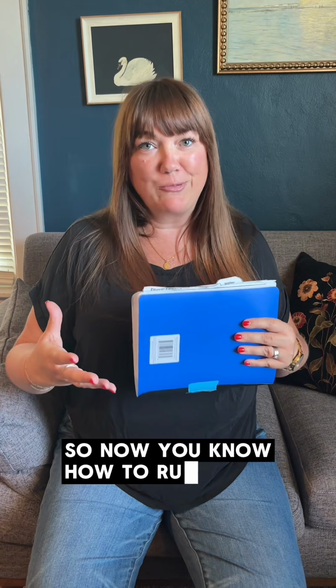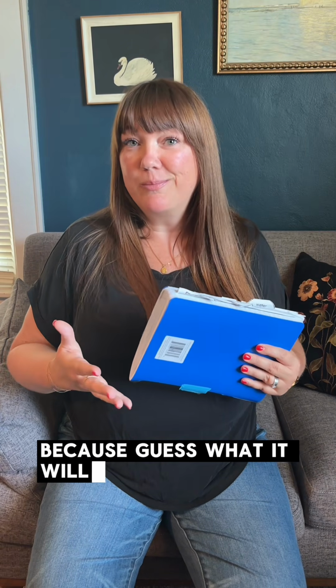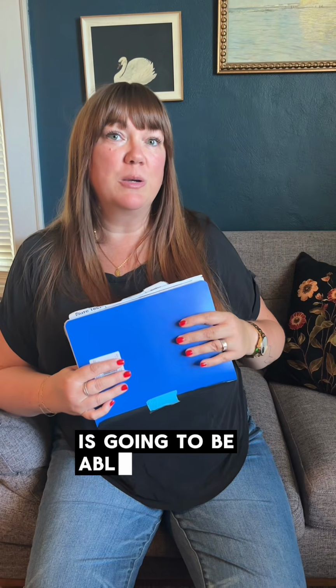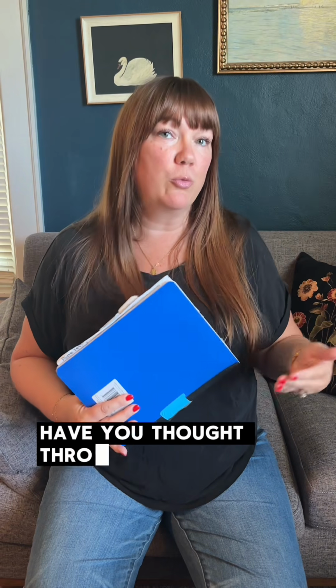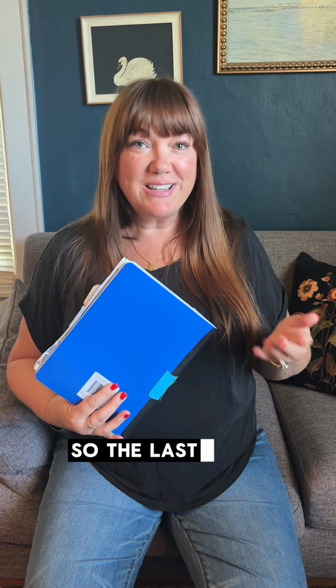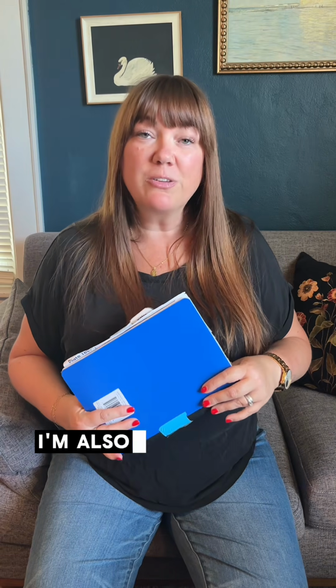So now you know how to run a unit, but what happens when it starts to fall apart? Because guess what? It will. Not every student is going to be able to keep up with everything. You're going to have a lost notebook every once in a while. And really the difference is going to be, have you thought through those things ahead of time? So the last video is going to be how to sustain this long-term without losing your mind. I'm also going to include what I do about grading, because that is a whole journey.